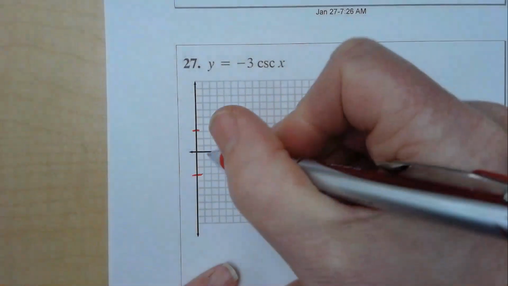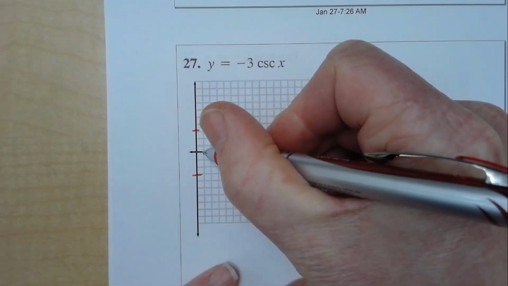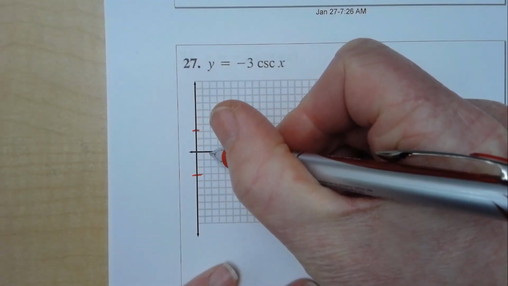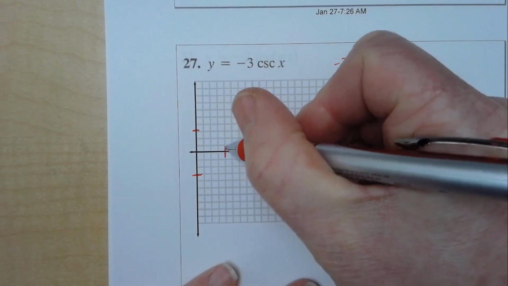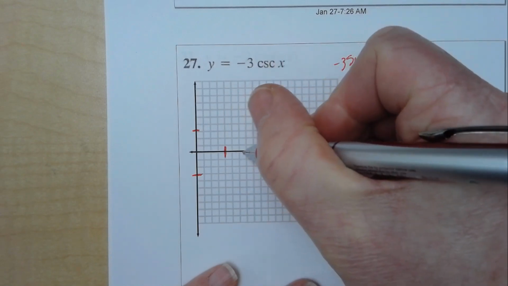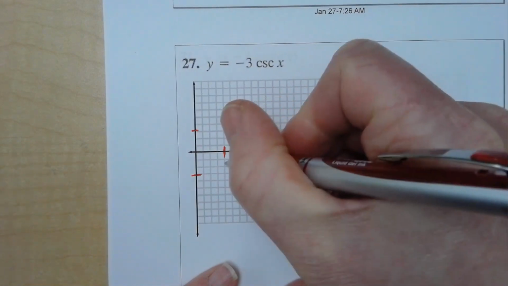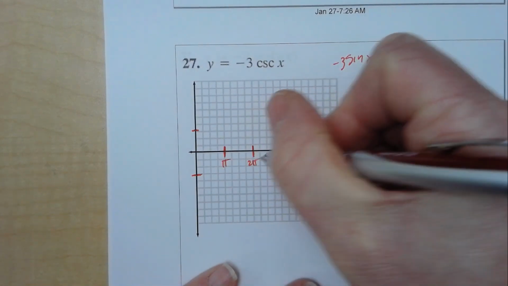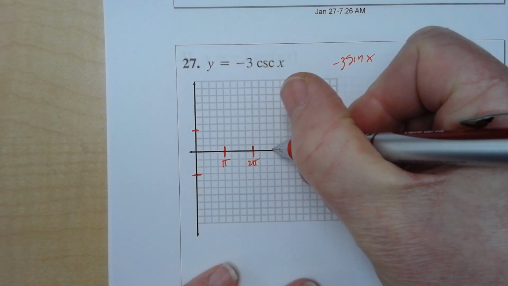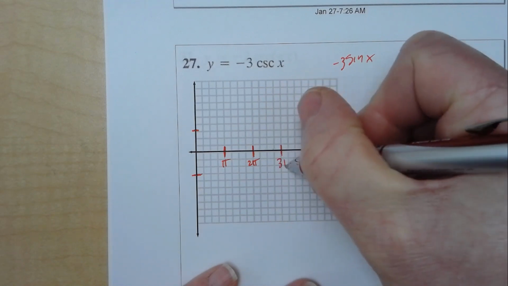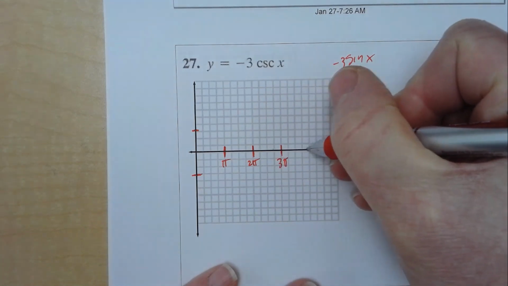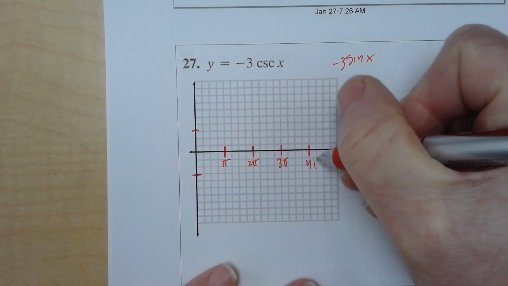The period's still 2 pi, so we're going to go 1, 2, 3, 4. We're going to call this pi. We're going to call this 2 pi. 1, 2, 3, 4, 3 pi. 1, 2, 3, 4, 4 pi.